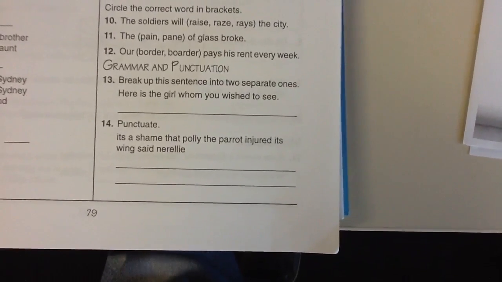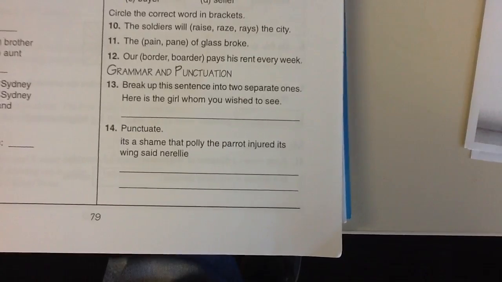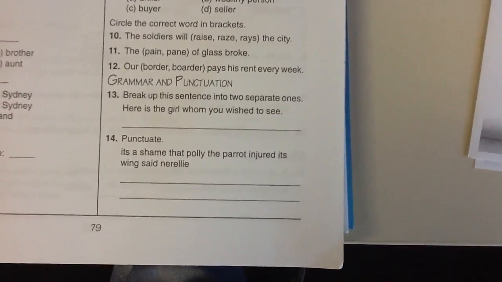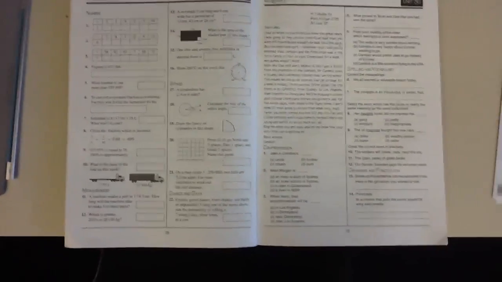Number 14, it's a shame that Polly the parrot injured its wing, said Norelli. Okay, you should be fine with that too. And there you have it. That's Unit 30 for Grade 6 Homework Helpers.